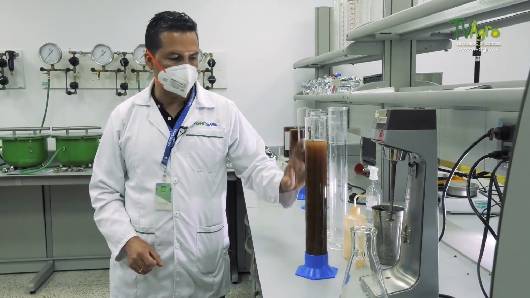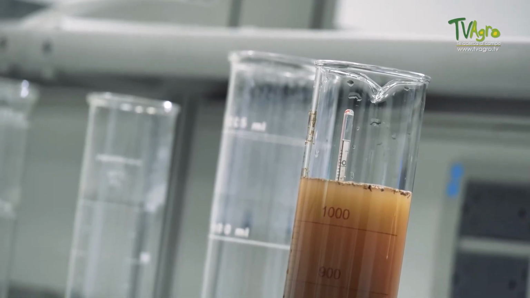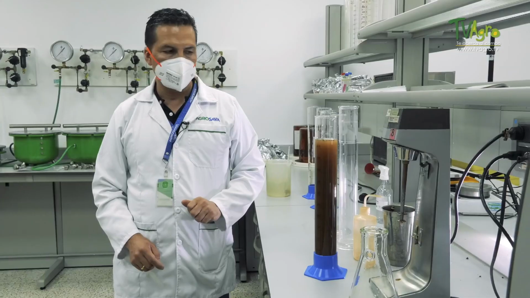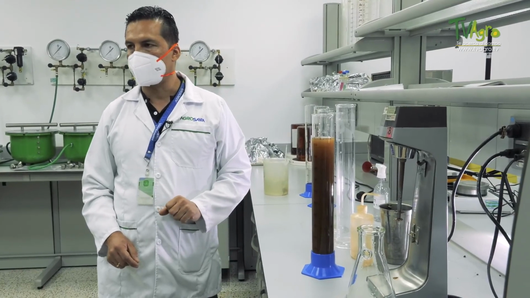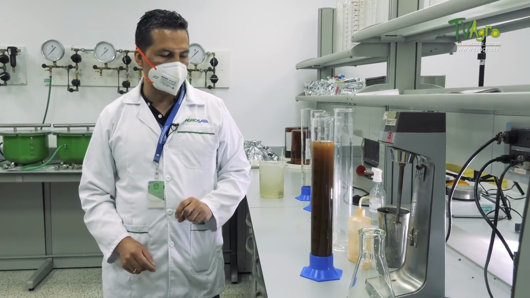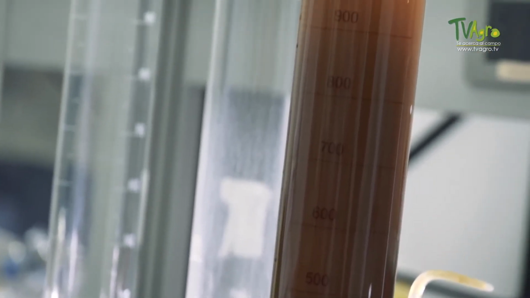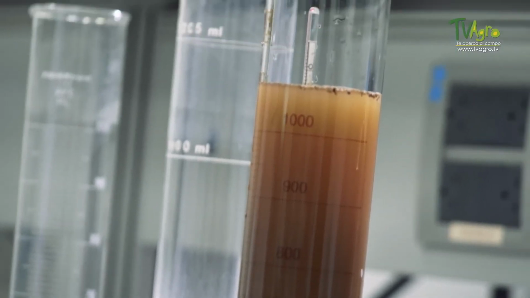Then that will indicate in a textural chart, in a texture triangle, what is the texture of the soil, and that is important for producers to know precisely what texture their soil has, and if it fits the requirements of their crop or not.